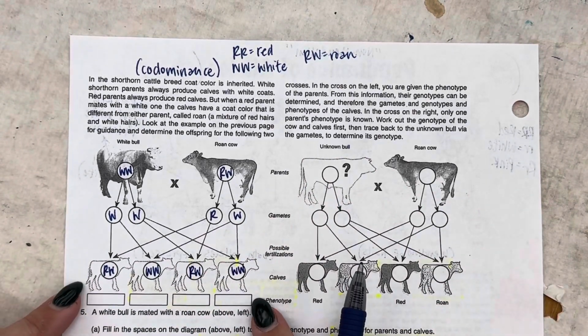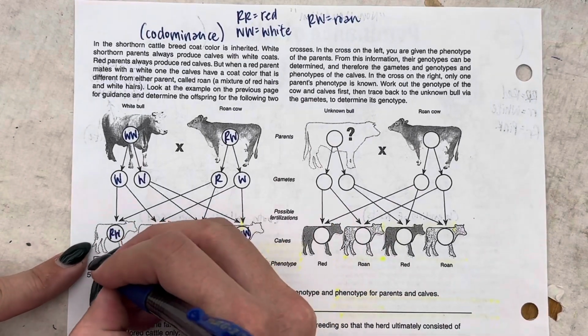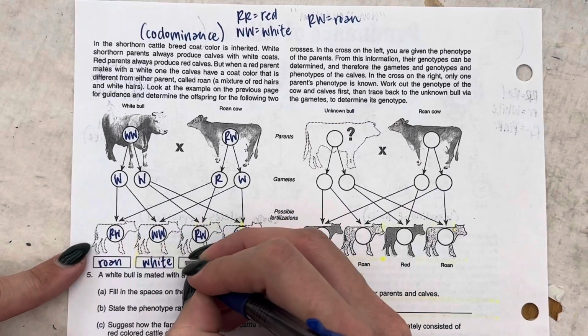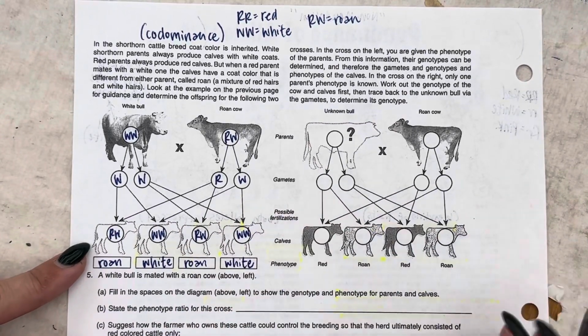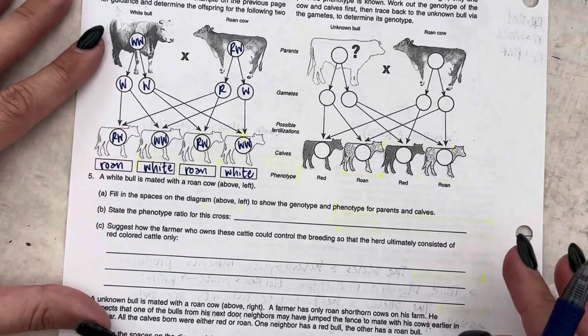So go ahead and phenotype these cows. And let's answer our questions.